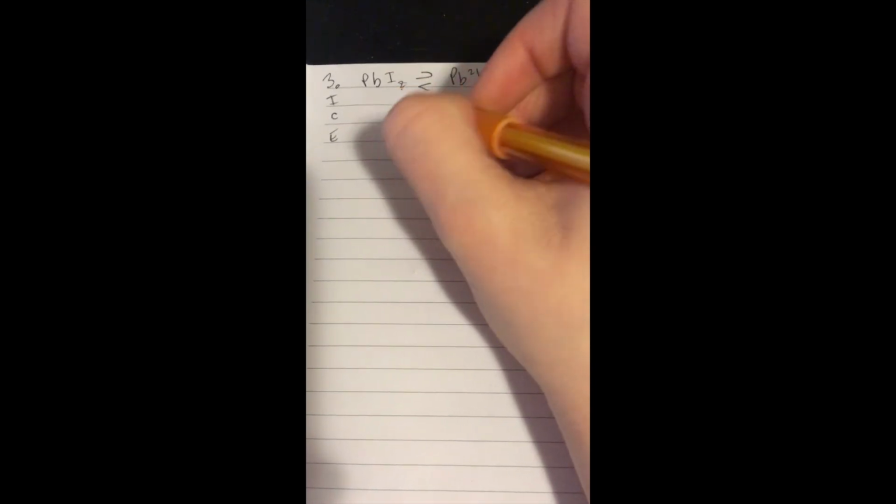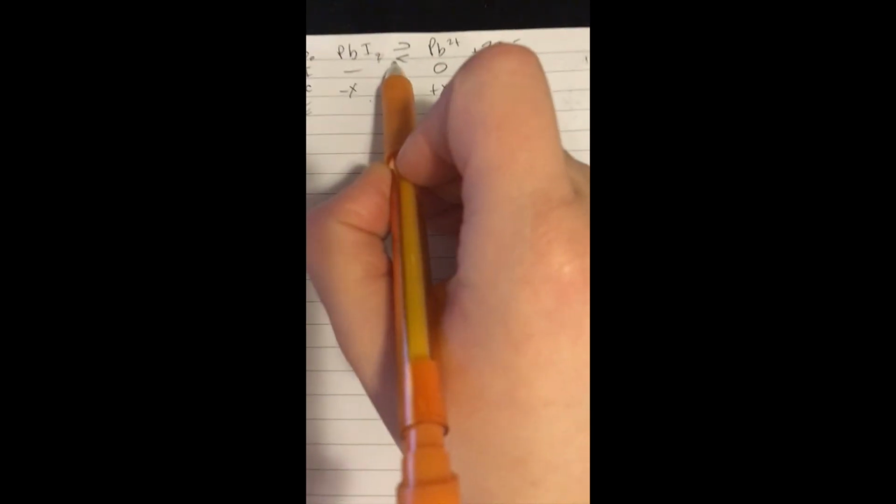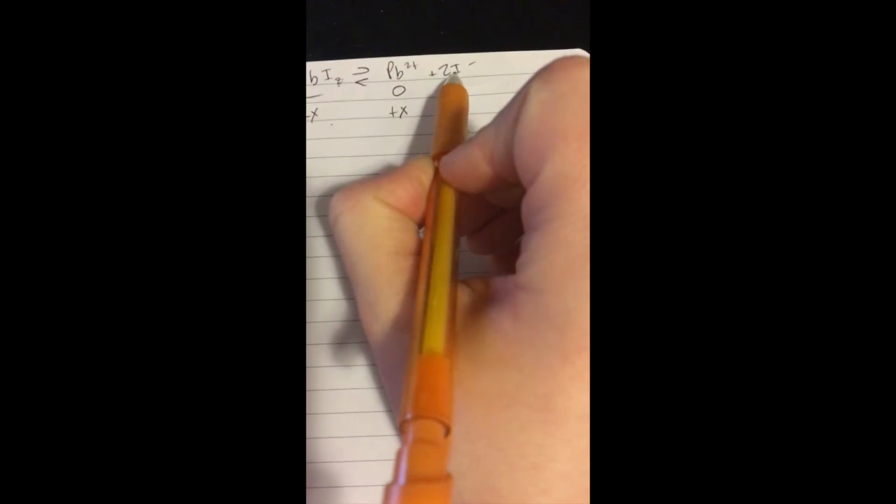The amount of solid lead iodide that we start with is irrelevant. So I'm just going to put like a little line there, right? And we'll assume we start with none of the other two. And then what's happening is that some of the lead iodide is dissolving into ions, right? And it's worth noting, right, for every 1 mole of lead iodide that dissolves, we get 2 iodide ions, right? Okay, this we still don't know, but at equilibrium, we're going to have X lead ions and 2X iodide ions.